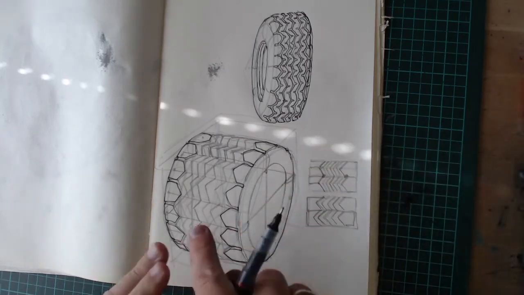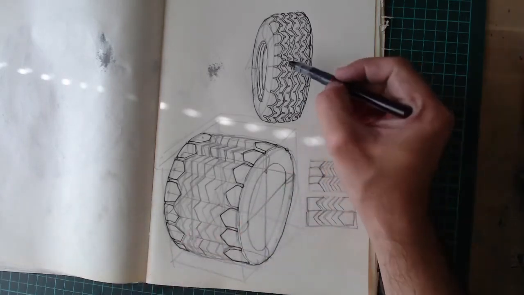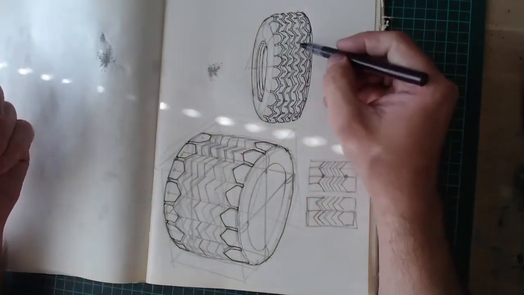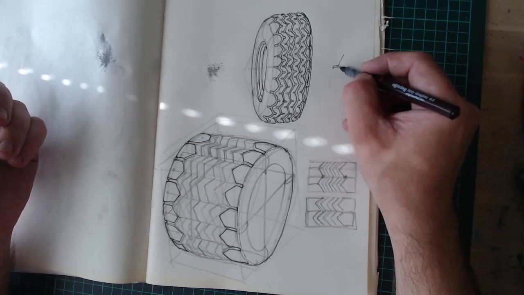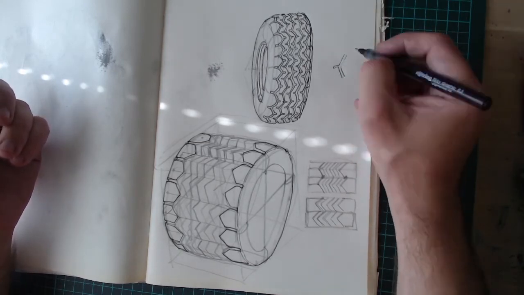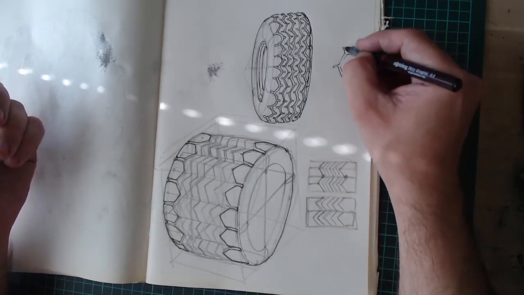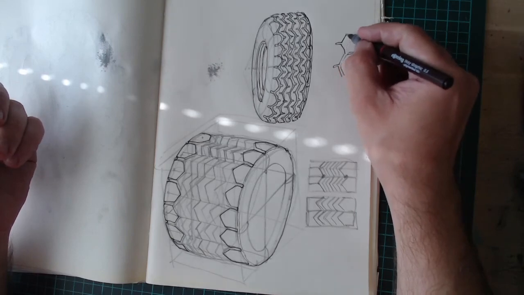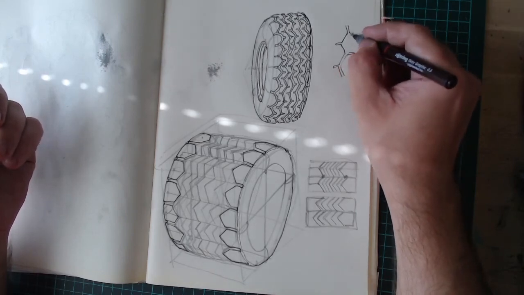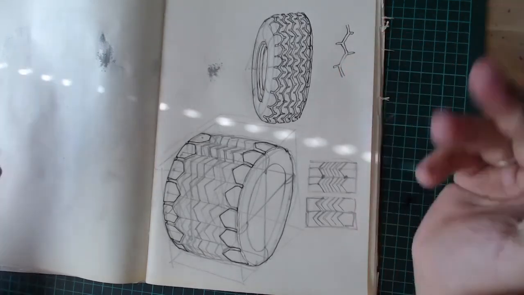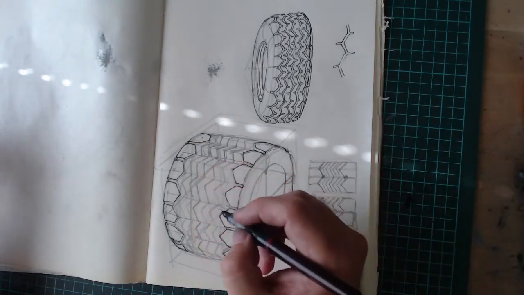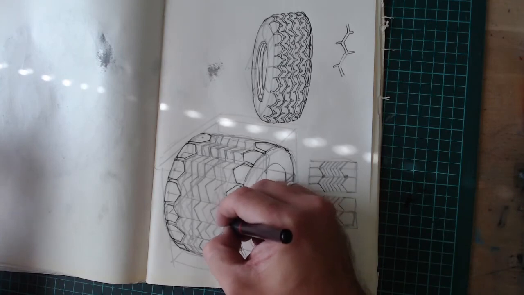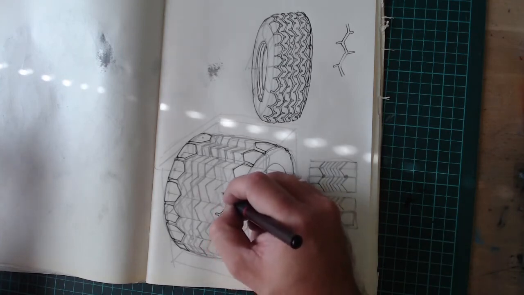Yeah, so in this one again it will be similar, this thing. I have no idea what this appendix is, but I see this in every tire. Looks like a branch. So here will be the same thing.